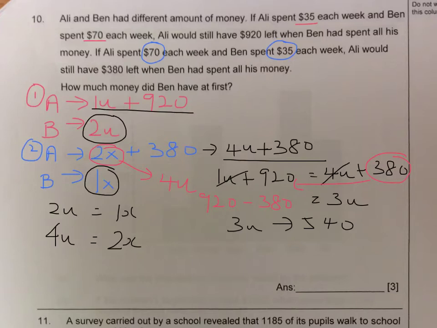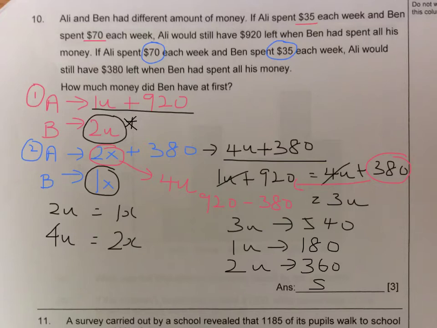So 1 unit will be 540 divided by 3, and that will give me 180. How much money did Ben have at first? At first Ben had 2 units. So 2 units equals 180 times 2, that will be 360. He had $360 at first.